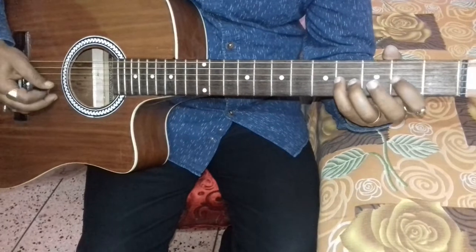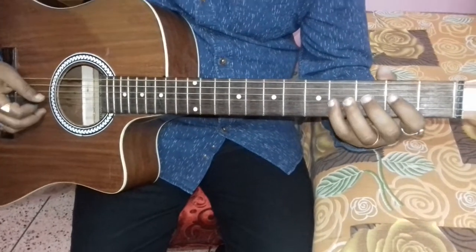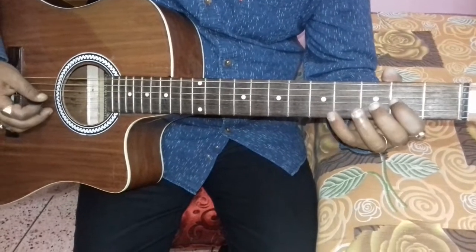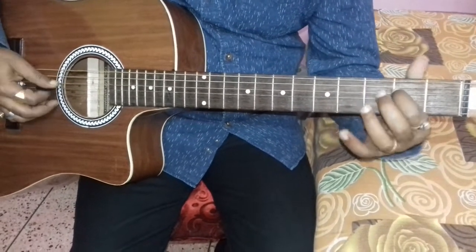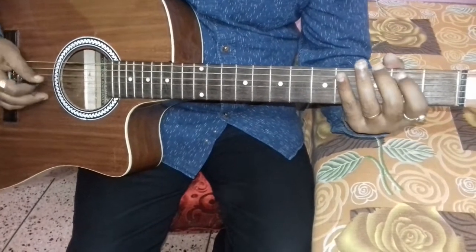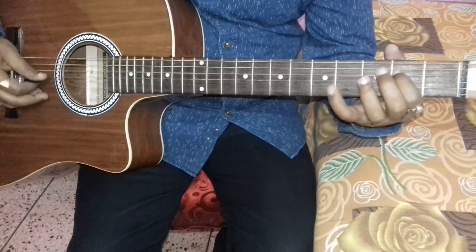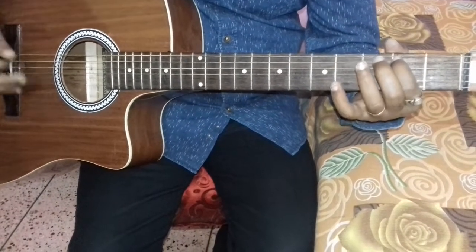Then on G string 4 2 4 2 0 2 0, on D string 2. So once again I am playing the second phrase.